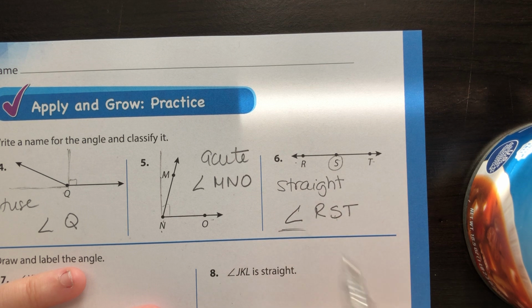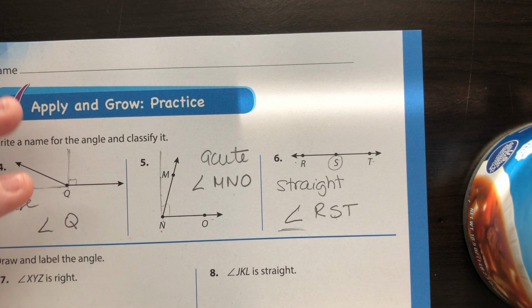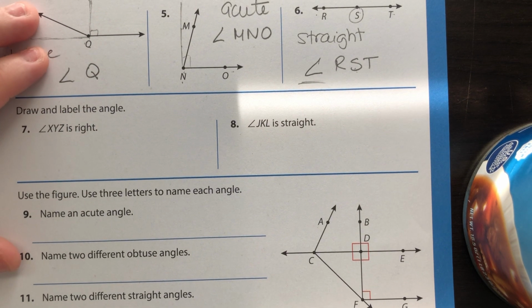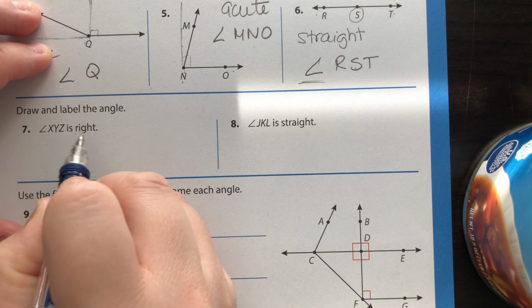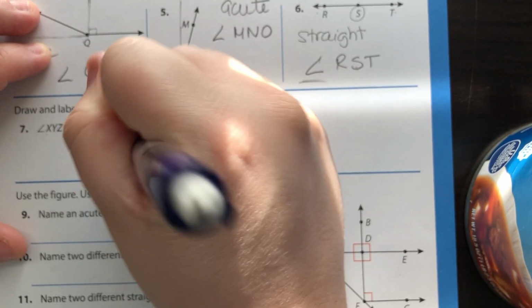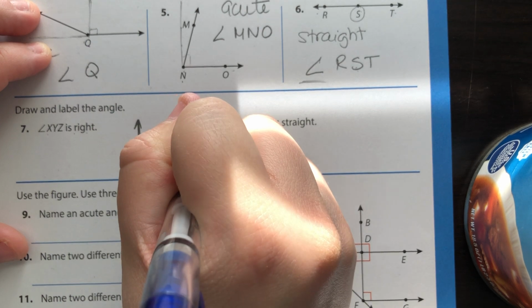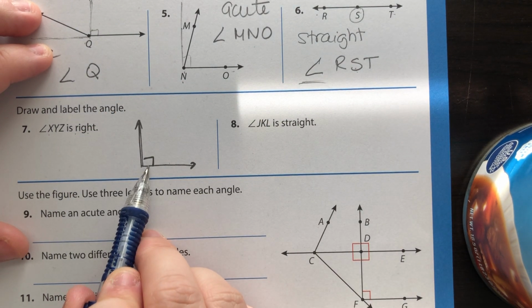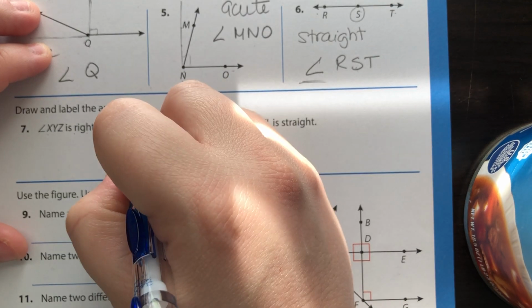Please make sure you're always including that little symbol in the front. If not, you're just putting letters on there for no reason. So I need the angle symbol. Over here, draw and label the angle. So angle XYZ is right. That means it forms that perfect L. Make sure you include that symbol to let me know that is a right angle.